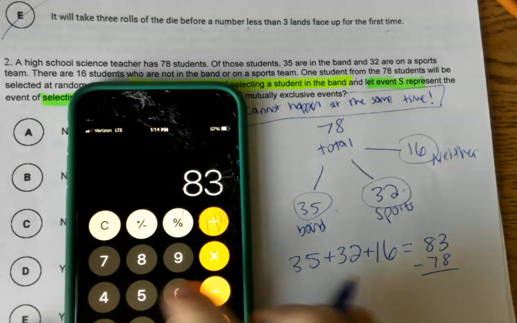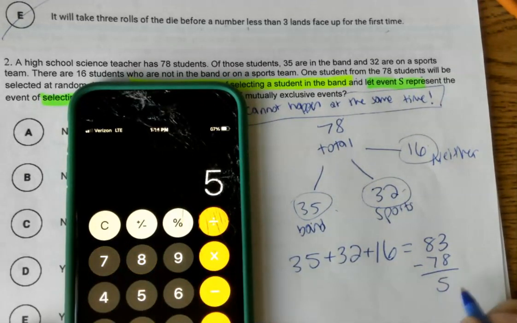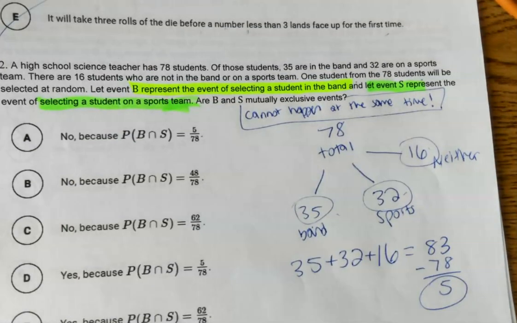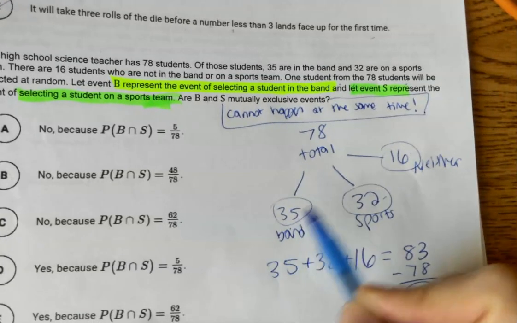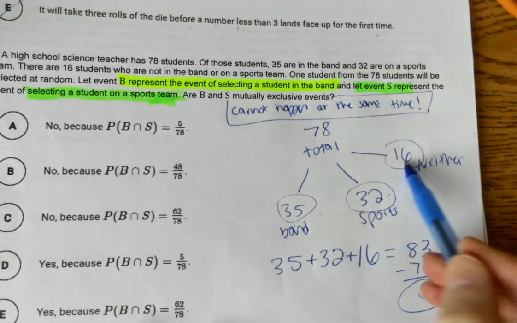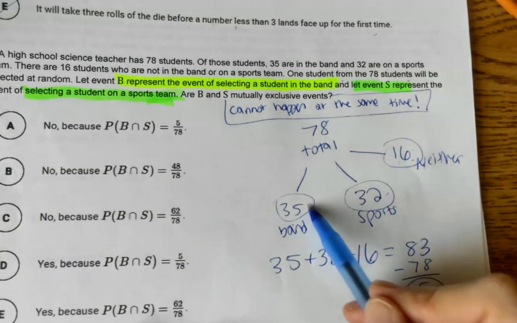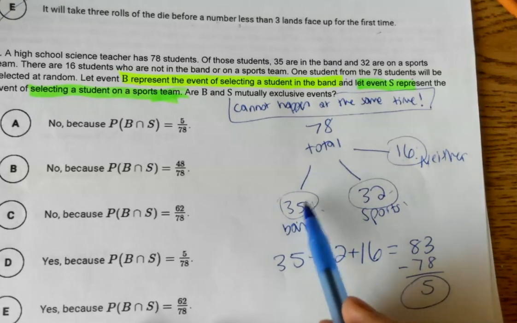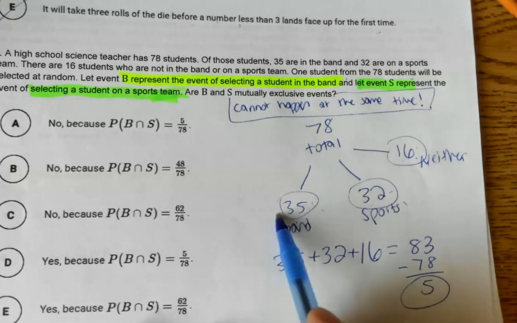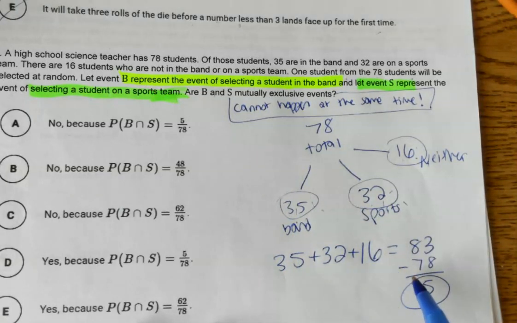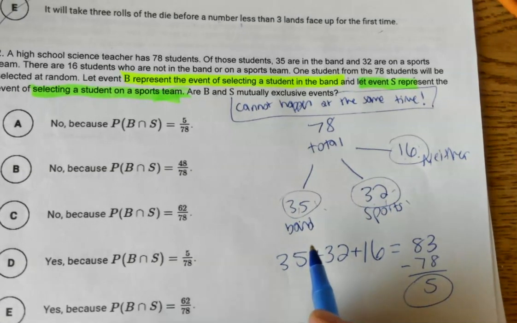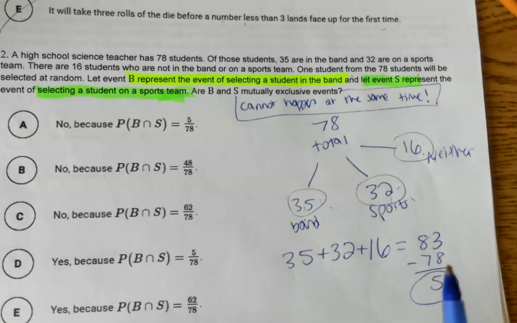So it looks like I have 5 students overlapping. There are 5 students in more than one group, right? And it can't be the neither group because the neither group is by itself. It's in neither band nor sports. So that means I have 5 students who are in both of these groups. They're in the band and they're in the sports because we're double counting them, right? So what that means is, no, they're not mutually exclusive because there are 5 students that are in both.